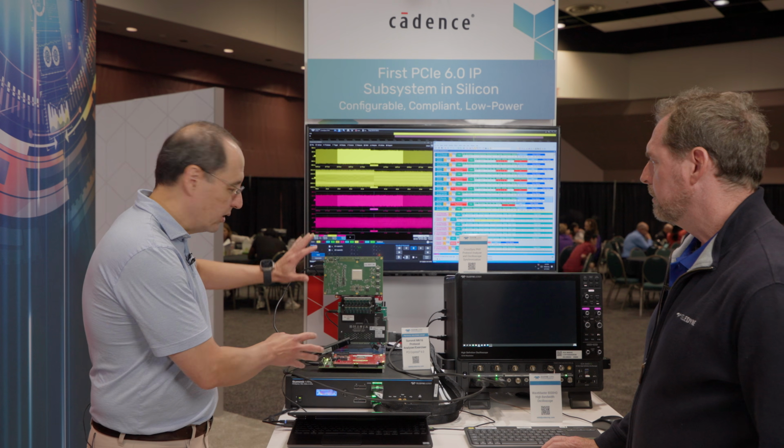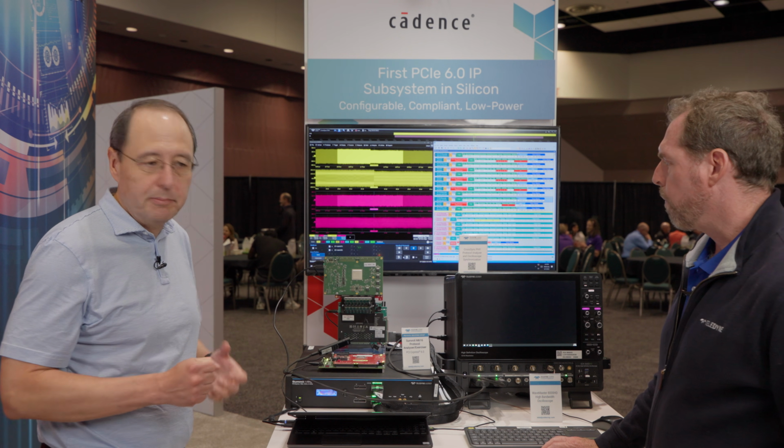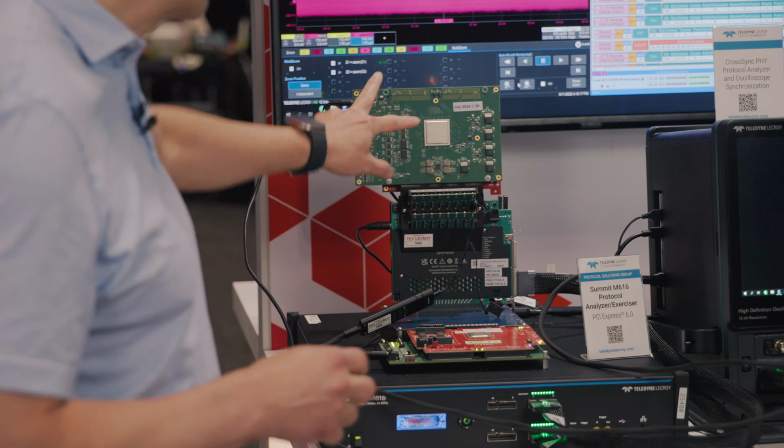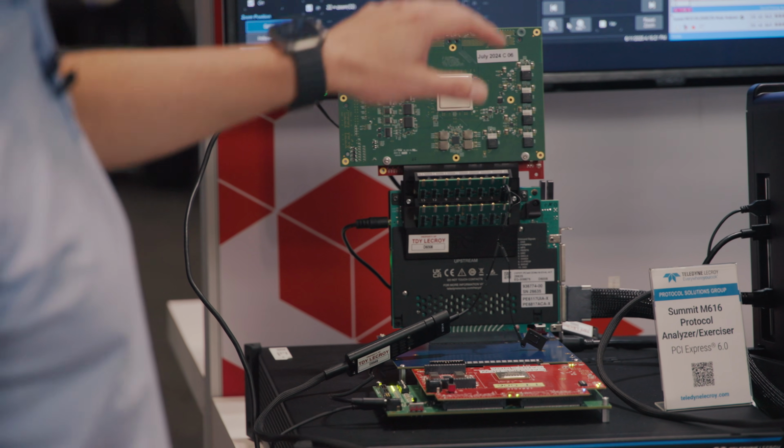And so just to talk about the Cadence test chips, this is our 3nm test chip. It's got x8 PCIe 6.0 on both sides, and they're talking to each other, and they've linked up in x8. And you can see on the screen later that we have 8 links that are up.